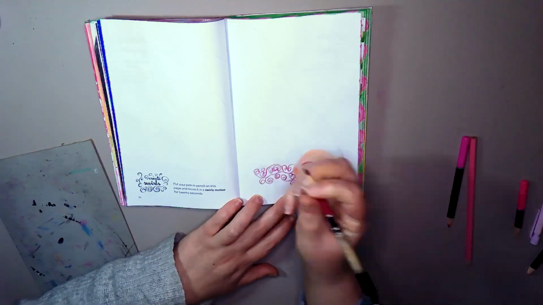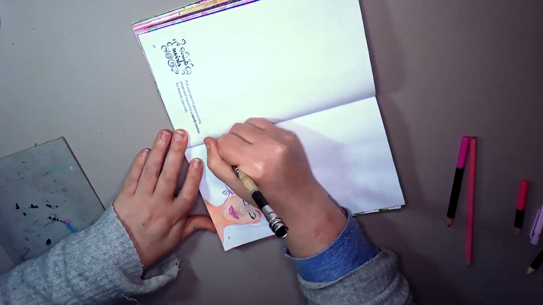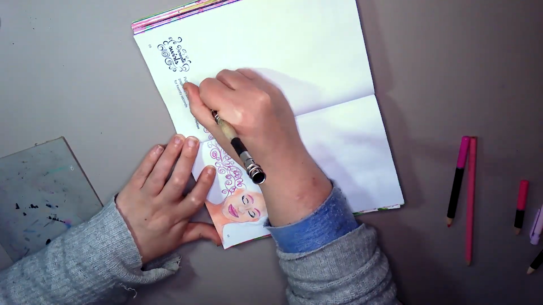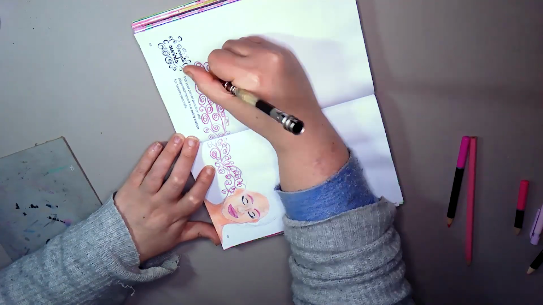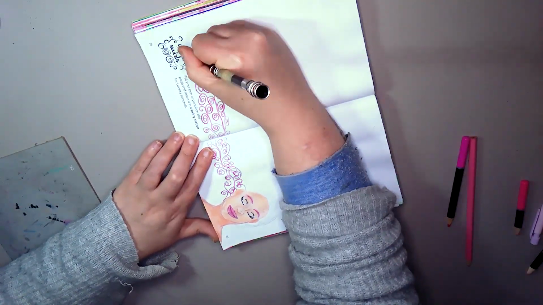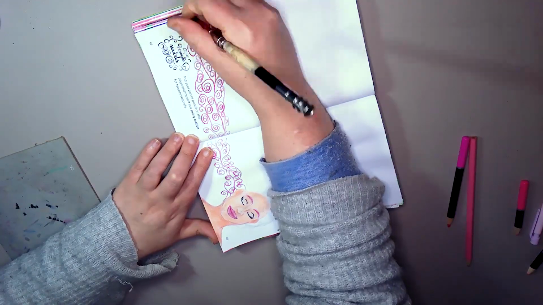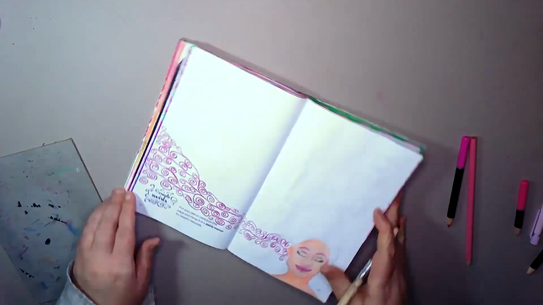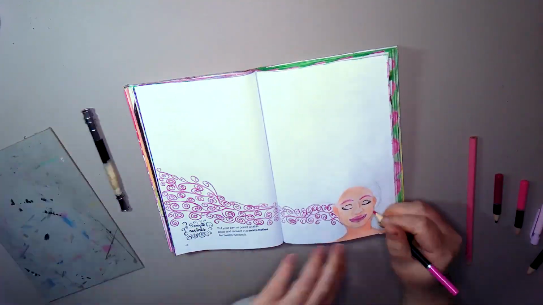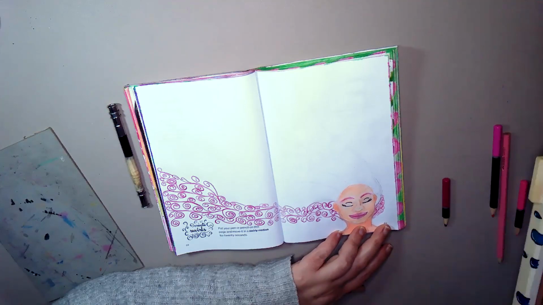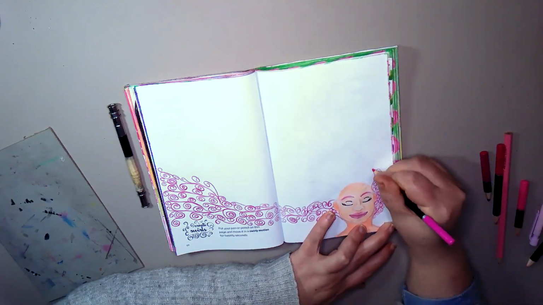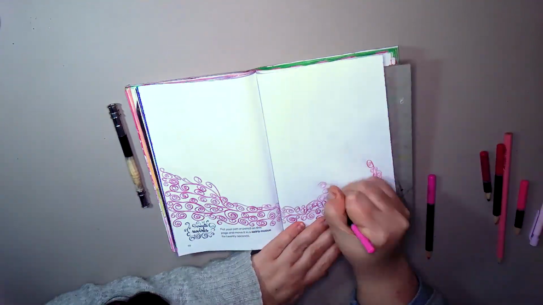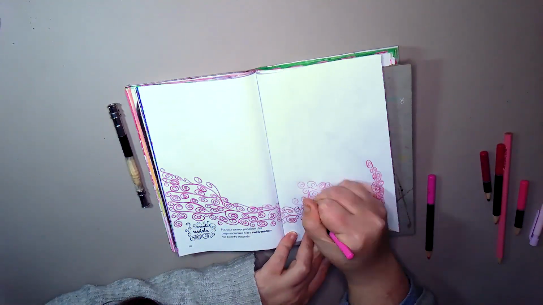Here we go, swirly whirlies. Not much to say about this really. Just swirly whirling. Continuously swirly whirling. Wasn't quite sure on a pattern. I kind of lose it. Some are really close, some are far apart. But I'm going for different tones of pink, obviously, for her hair.